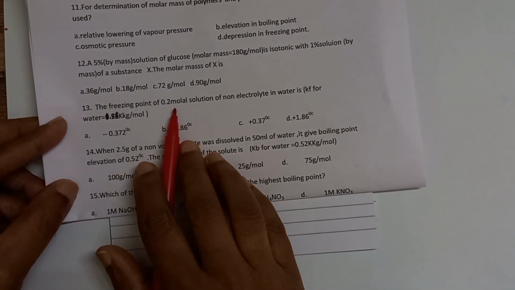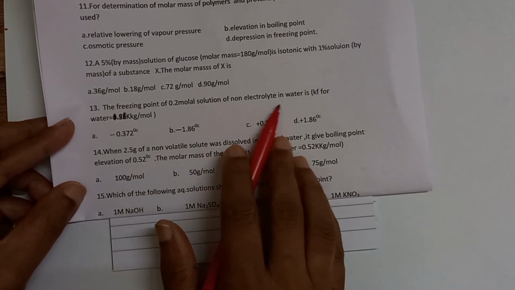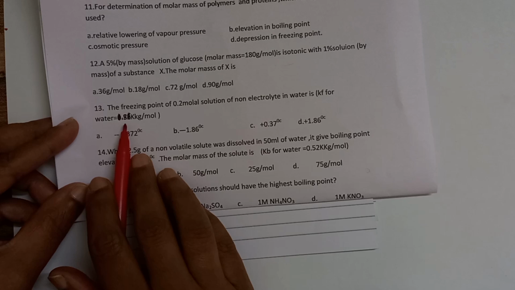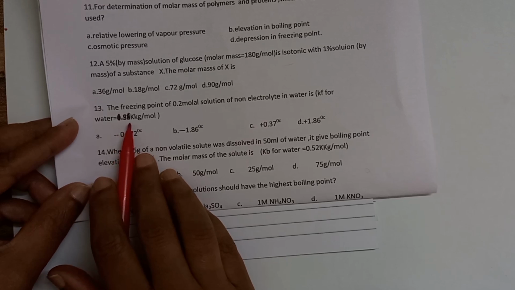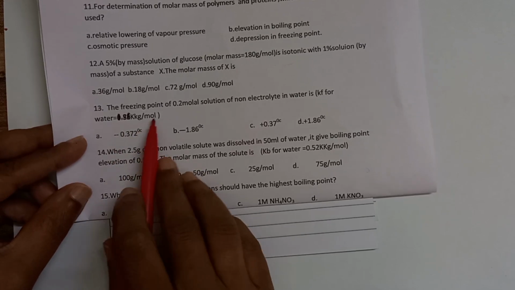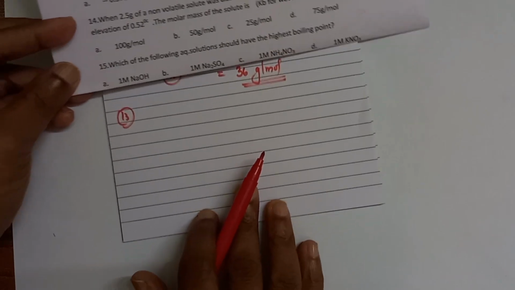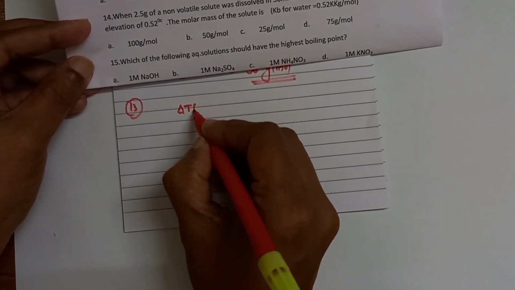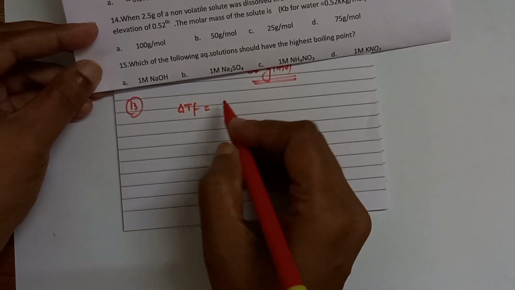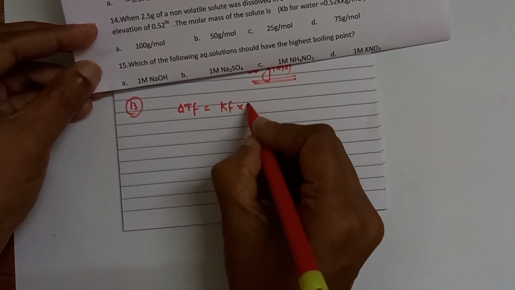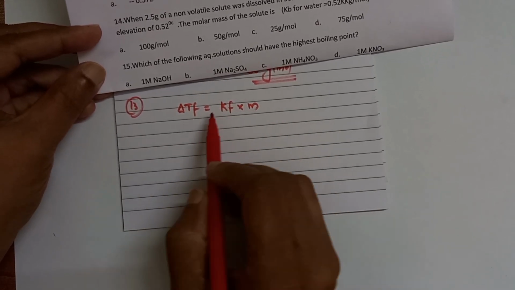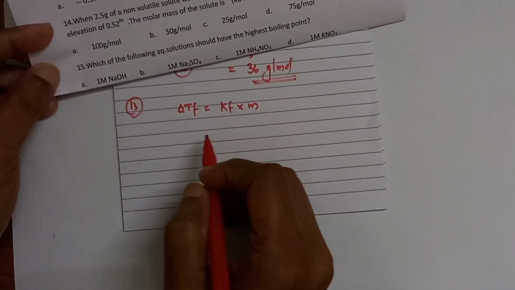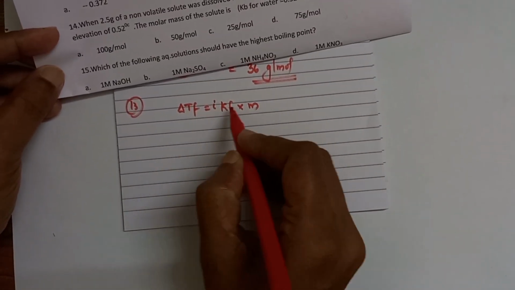The freezing point of a 0.2 molar solution of a non-electrolyte in water is, Kf is given, that is 1.86 kg per mole. So in this case we can write delta TF equal to Kf into m, that is molality. It's a non-electrolyte, so the i value is 1.